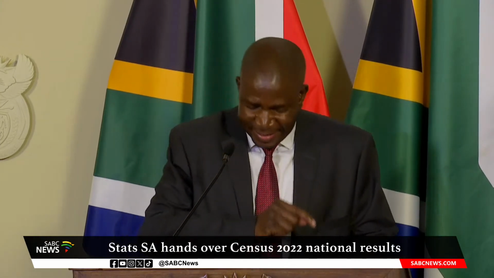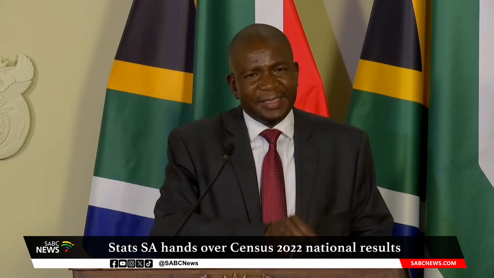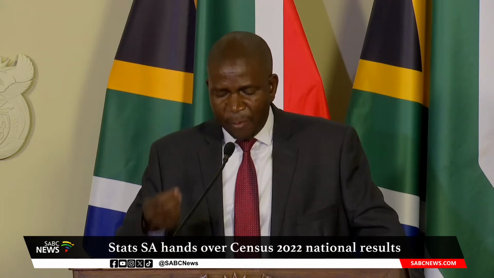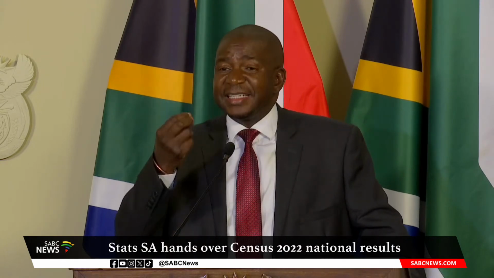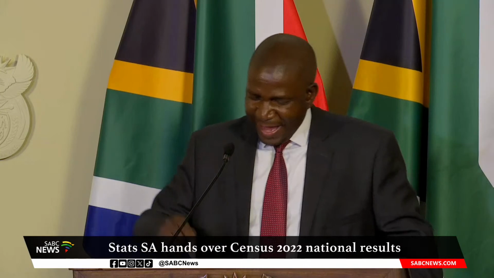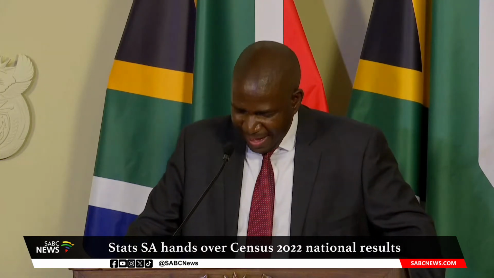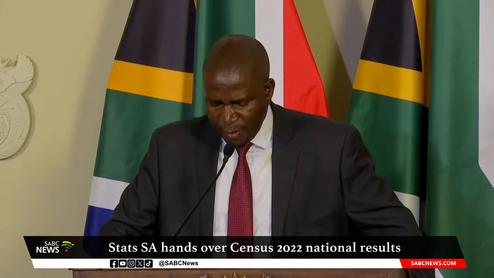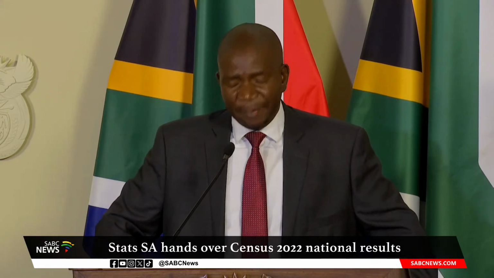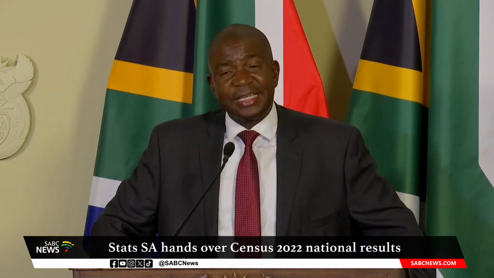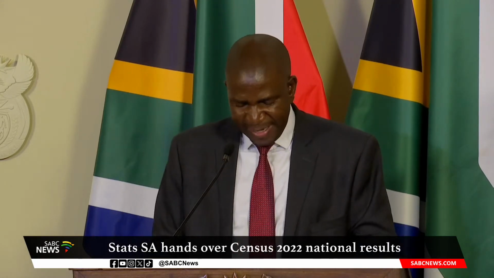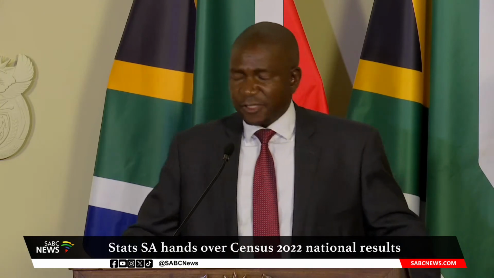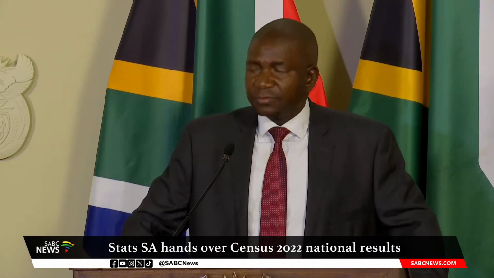Completed primary schooling, it's declining. Some secondary declining. So it means we are seeing more people who have completed secondary school in the form of grade 12. And again, they are moving to post-school. And as we move to the extreme right, we can see that post-school has moved from 7.1% in 1996 to 12.2% in 2022. Let us look at the next slide.